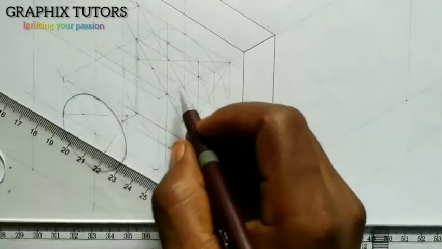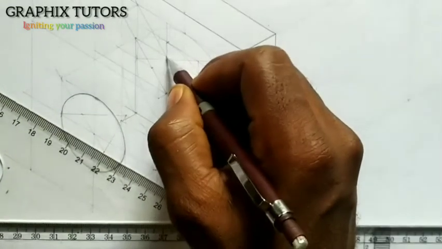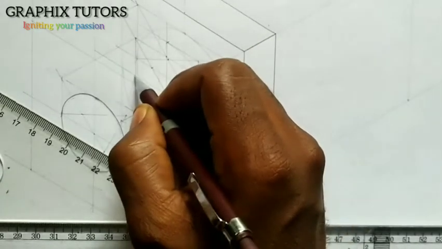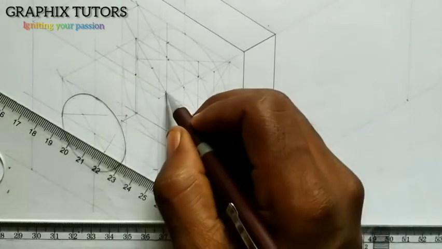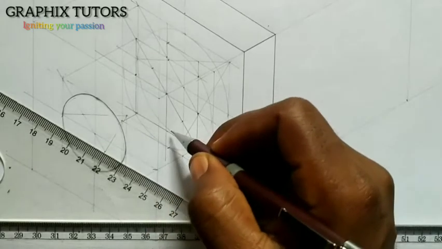So where they meet at this point, see this vertical line, right, is touching here, and this horizontal line is also touching here where they meet. Then here is here, and here is here, and here is here.